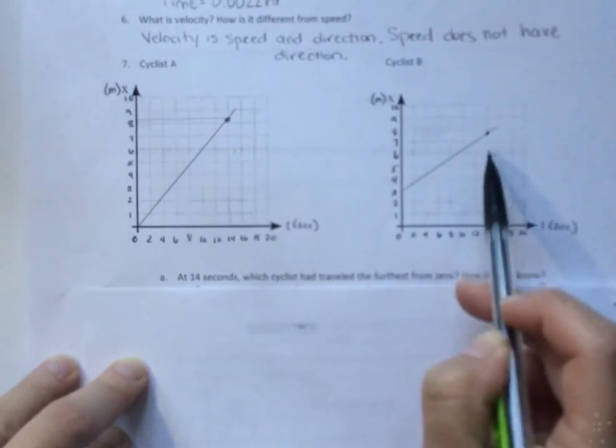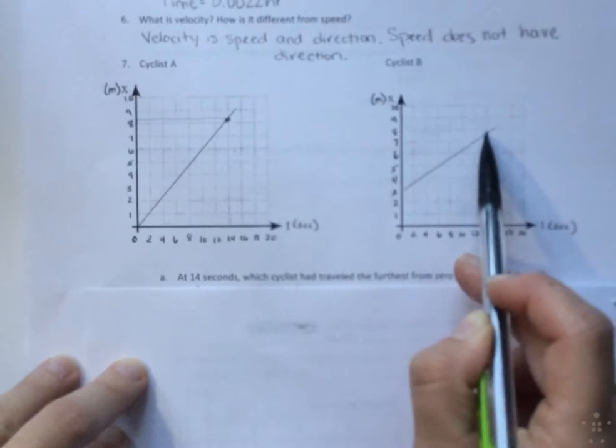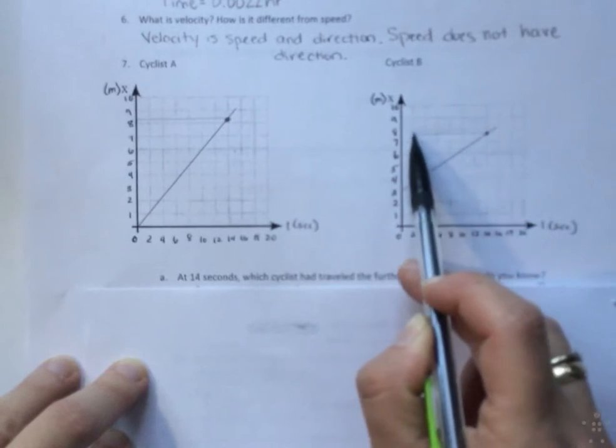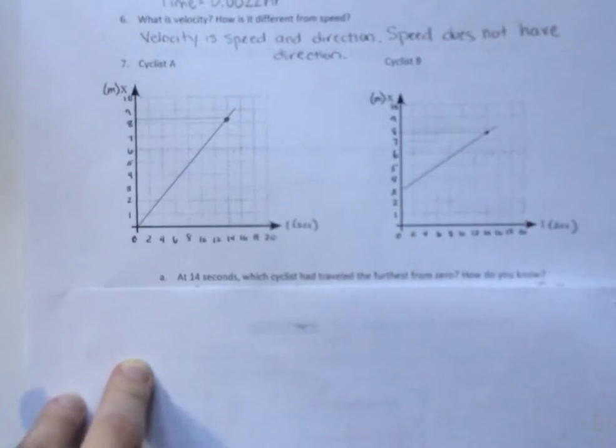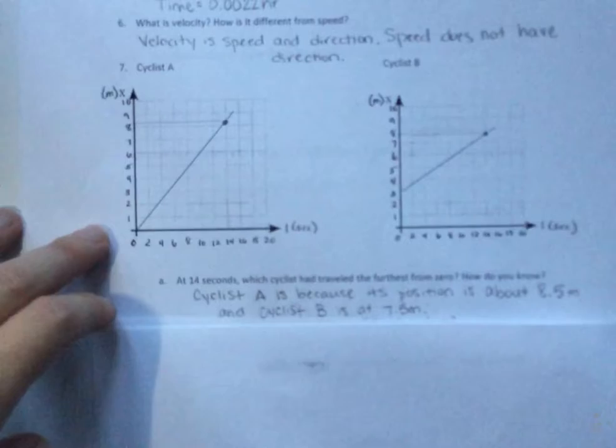While at 14 seconds for cyclist B, we're here on the line, so I follow that over. He is not even 8 meters. So that tells me cyclist A, because his position is a bit higher than cyclist B at 14 seconds. I followed the graph.